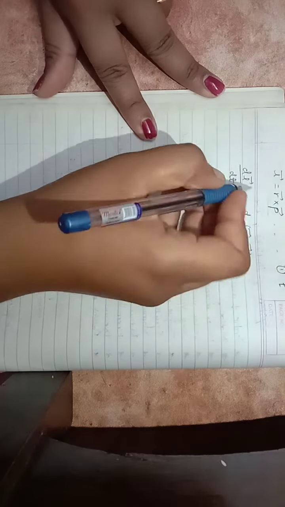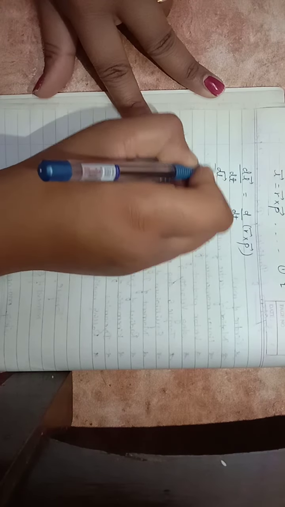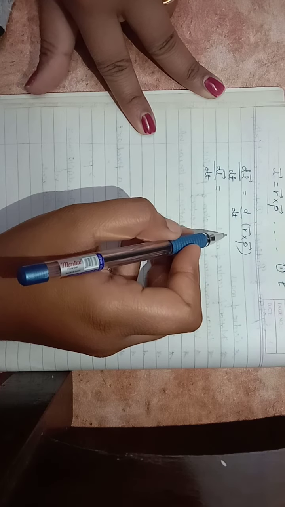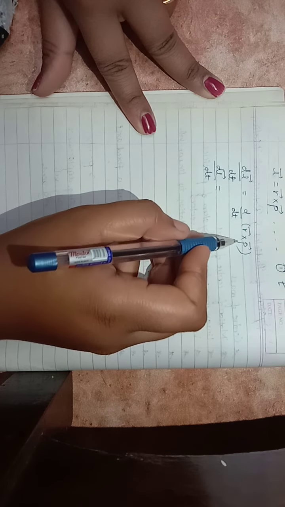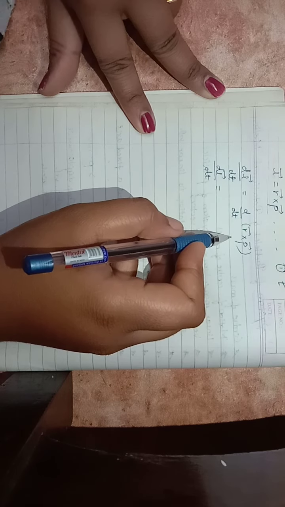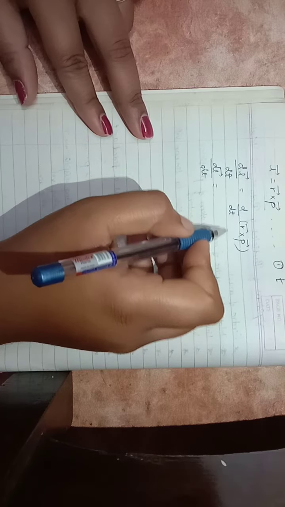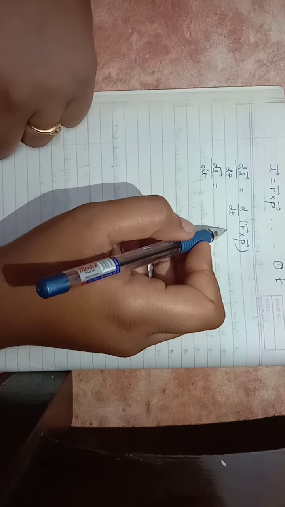Now dL by dt is a single term, so keep it as it is. Here we have a vector product, so you have to apply the product rule. You have studied differentiation, so apply the product rule.